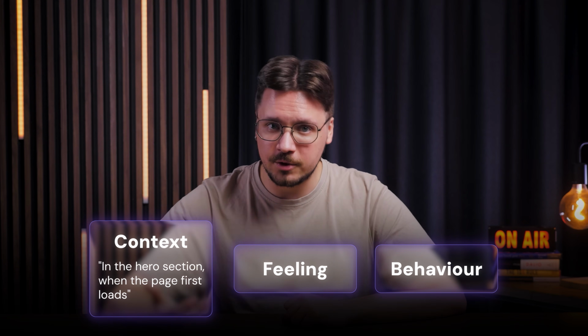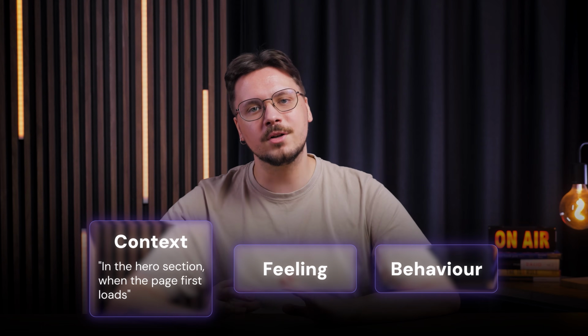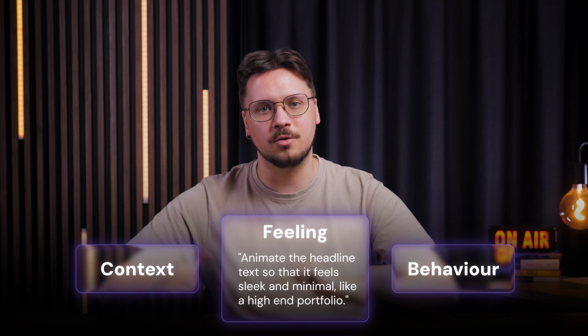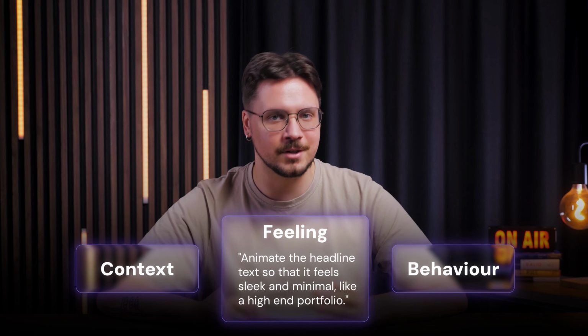Which section of the site do you want to have the animation in? Where does it occur in the user's journey? Then move on to the feeling you want to evoke with the animation. For example, is this a sleek corporate slide-in or a reveal that evokes a warm and handcrafted feeling?